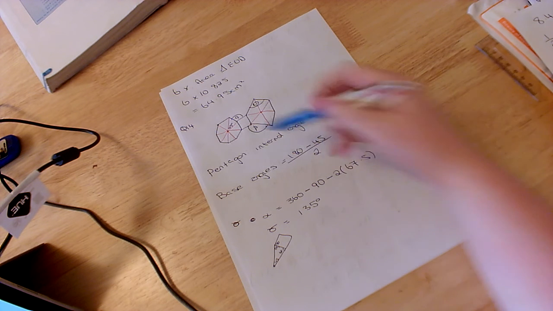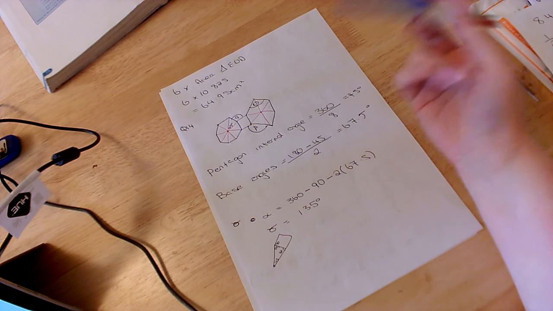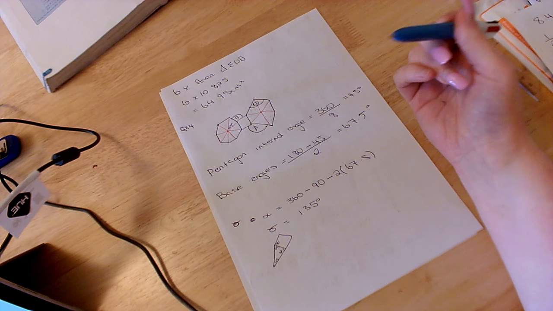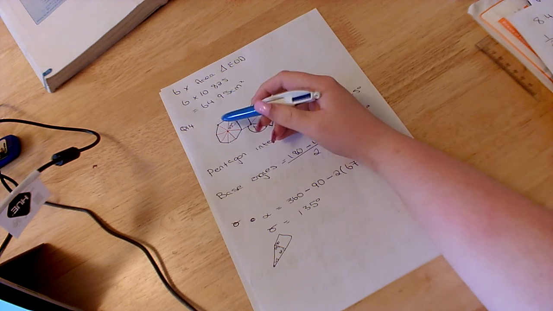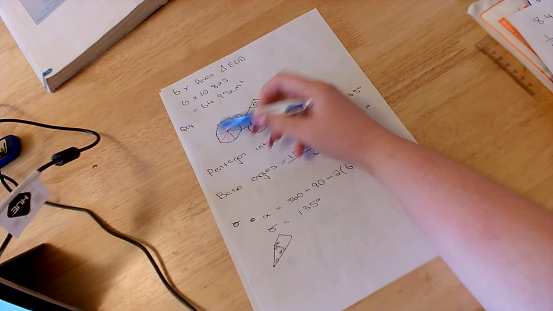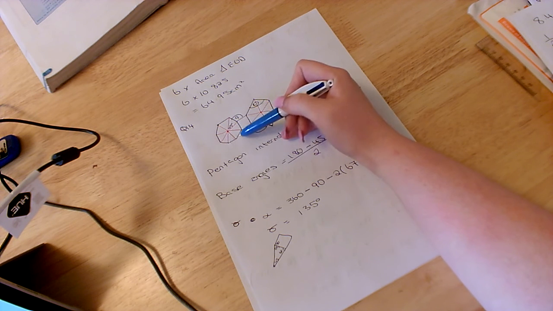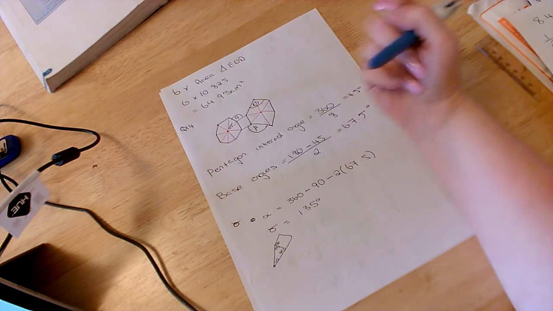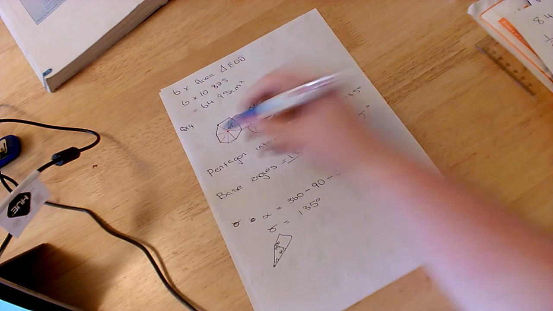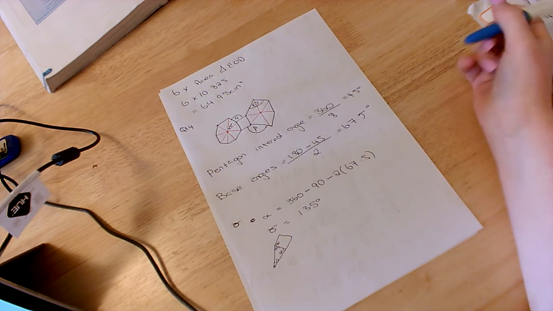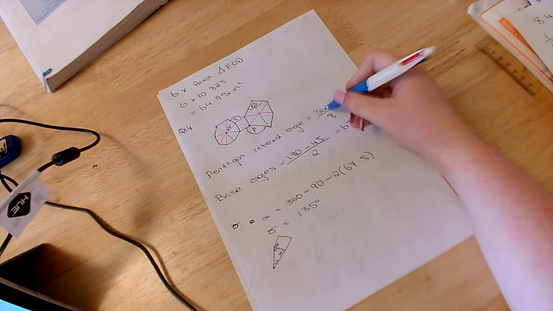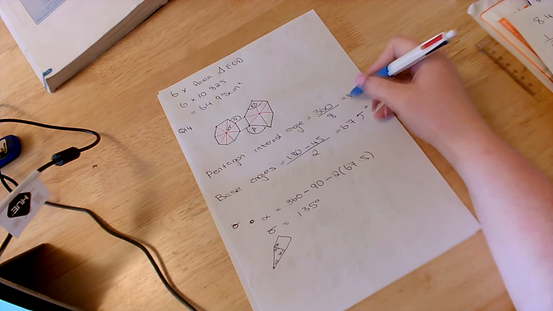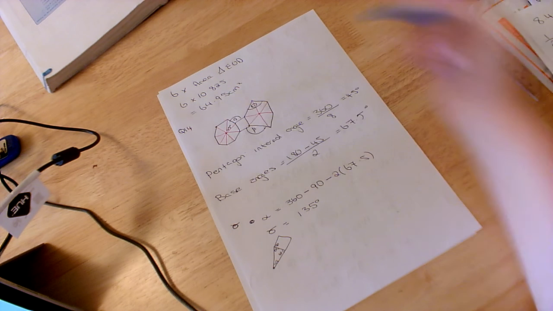I have a pentagon, and I have base angles. Here it's divided into 8 equal pieces, so this is the pentagon. I have 1, 2, 3, 4, 5, 6, 7, 8 sides, so that's why I know it's a pentagon. So full rotation around this would be 360 degrees. So I go 360 divided by 8 will give me 45. So this angle here has to be 45.